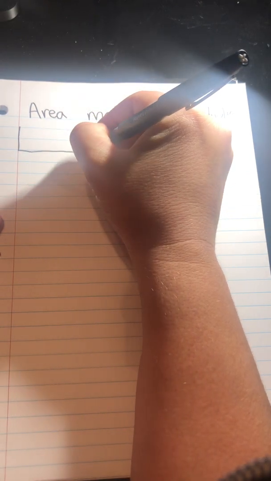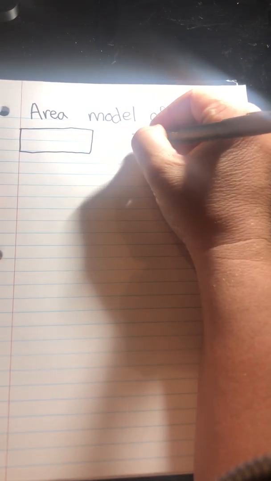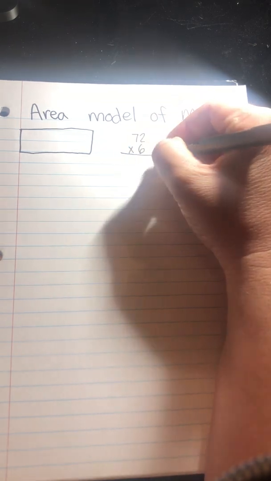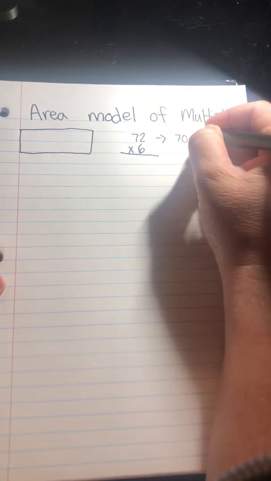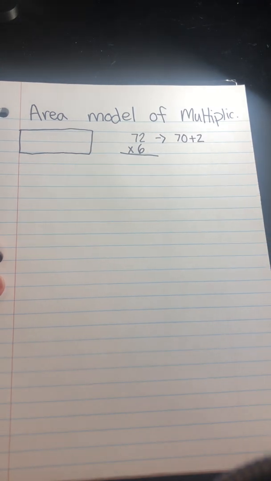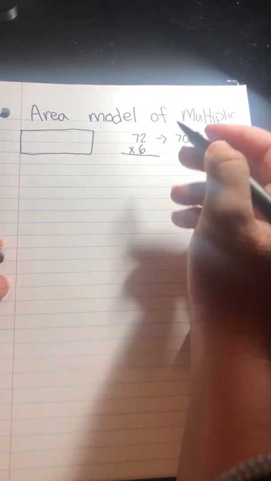All right, so when we're talking about the area model, we're gonna use a box. Not a box, but it's kind of a rectangle. If you'll just watch what I'm doing first. So let's say 72 times 6. We're gonna do very similar to what we did with the other one, but we're gonna arrange it differently. So we're gonna take 72 and change it to 70 plus 2. And then we're gonna leave the 6 as the same.